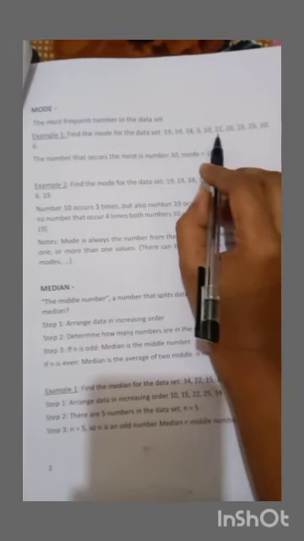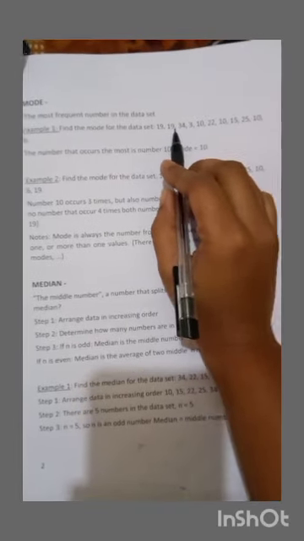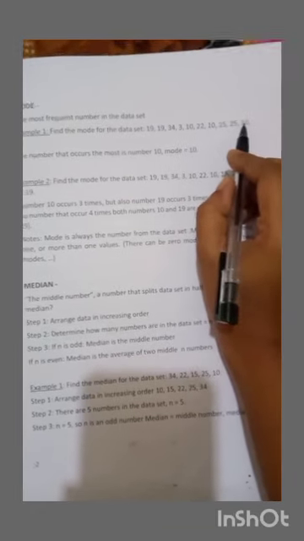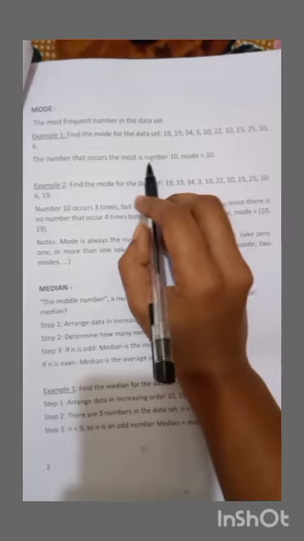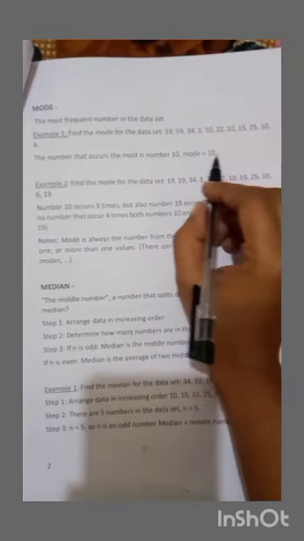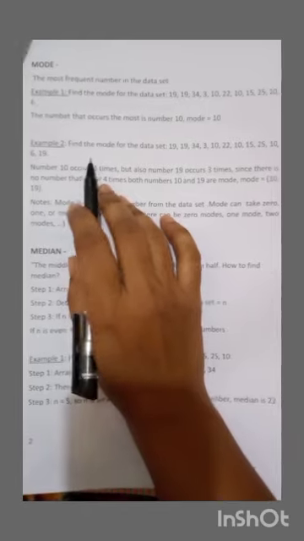6. In this, 19 occurs 2 times, 10 occurs 1, 2 and 3 times. So the mode is the number that occurs the most. Let's take another example.